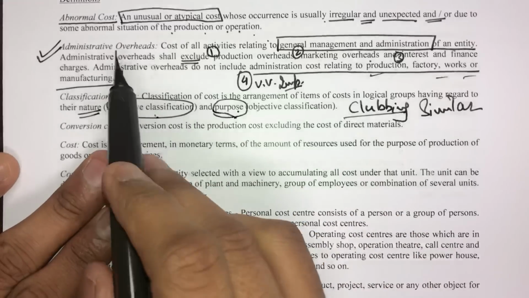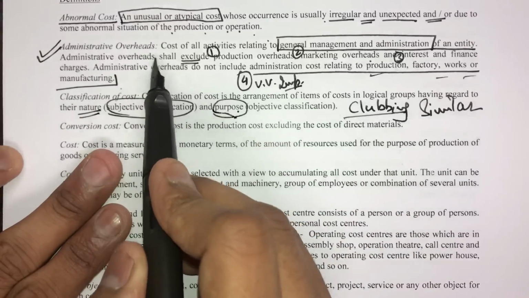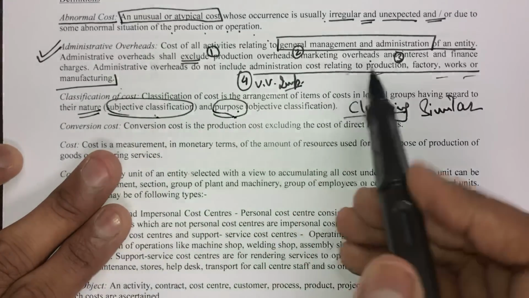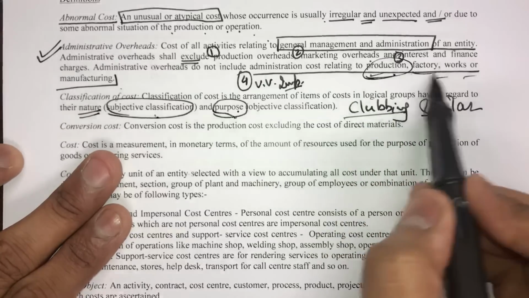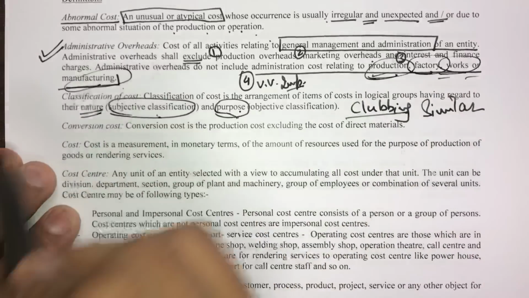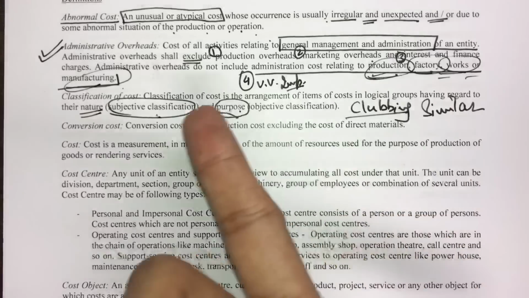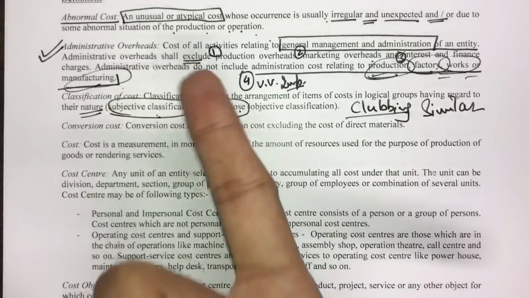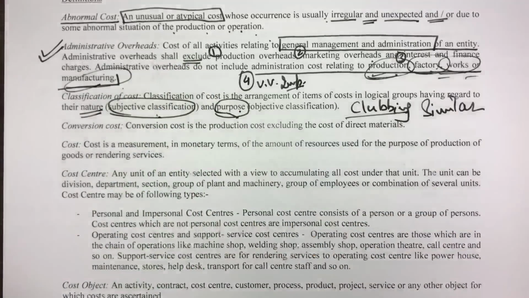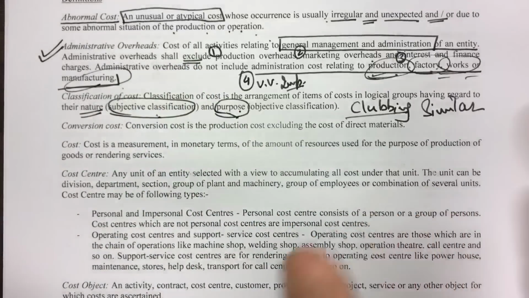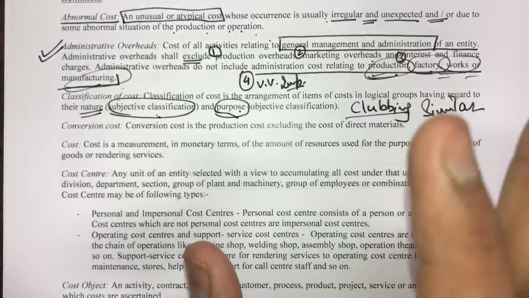For example, in admin overheads, just now we have read that if the purpose of the admin overhead is production, factory, works or manufacturing, then that admin overhead is not to be included in admin overheads, but it is to be included somewhere else. And in later cases, we will read where that cost would be included.